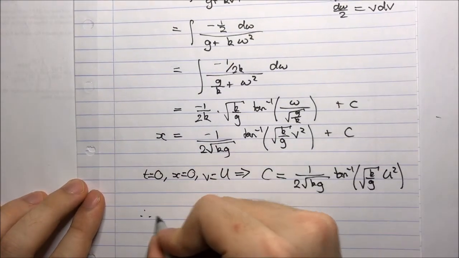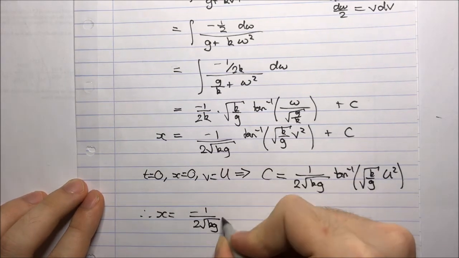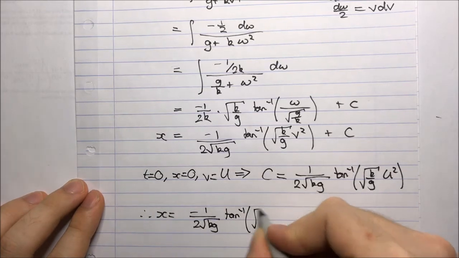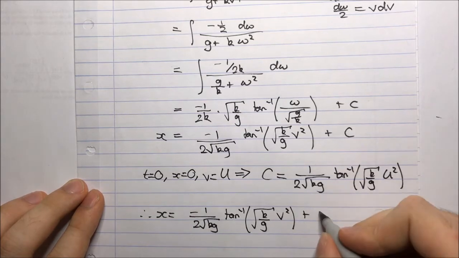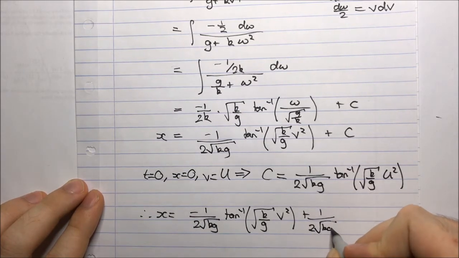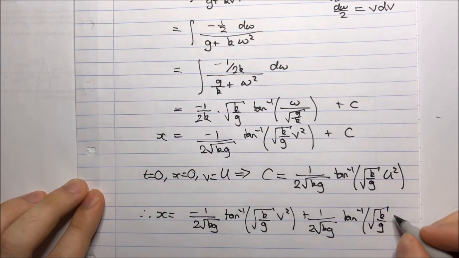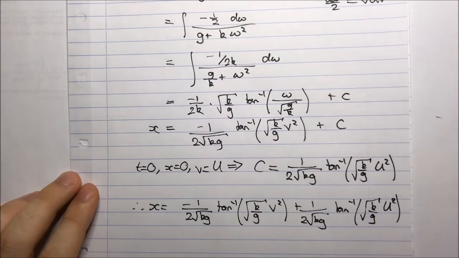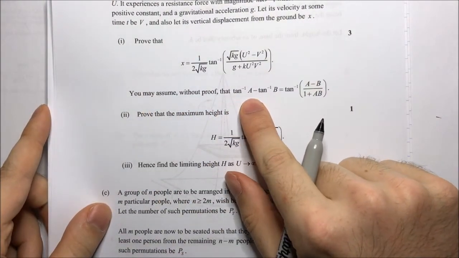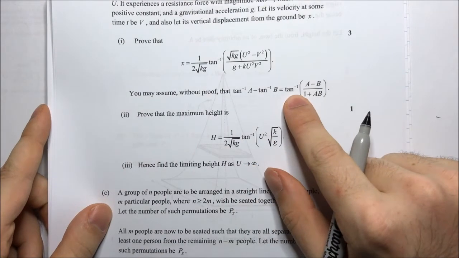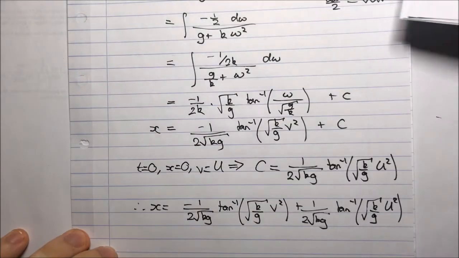Alright, so therefore, what's my x? My x is -1 on 2 root kg, tan inverse of the square root of k on g, v squared, plus my constant, 1 on 2 root kg, tan inverse of the square root of k on g, u squared. And in the question, we were also told that we may assume without proof that tan inverse of a minus tan inverse of b equals tan inverse of a minus b on 1 plus ab. So we're going to use that.